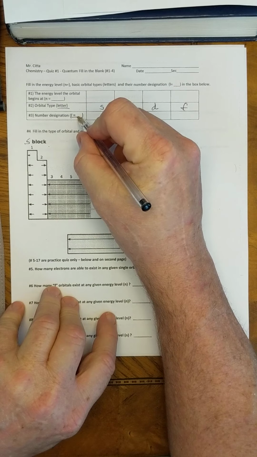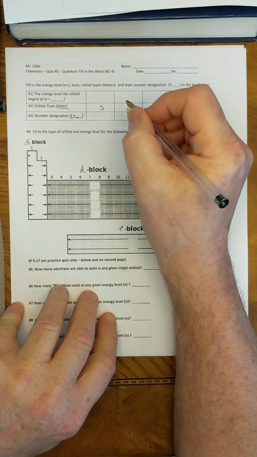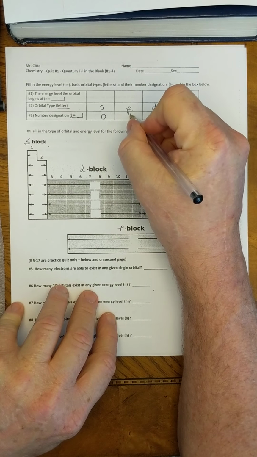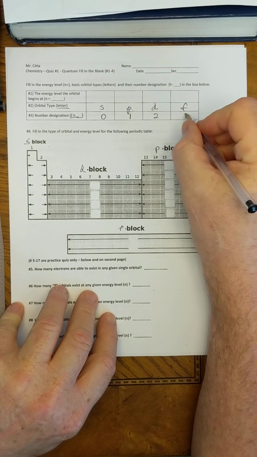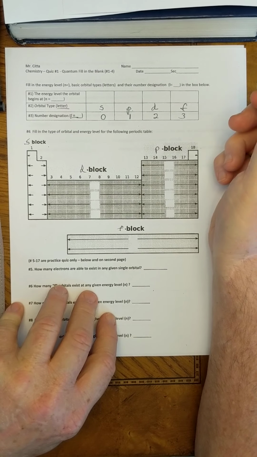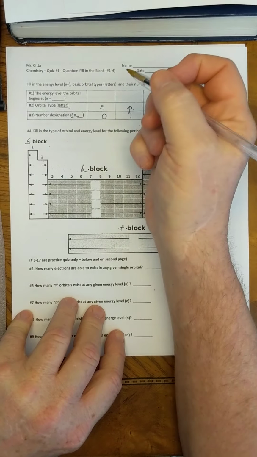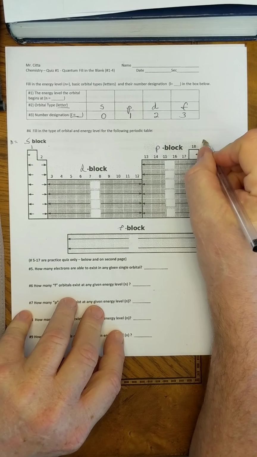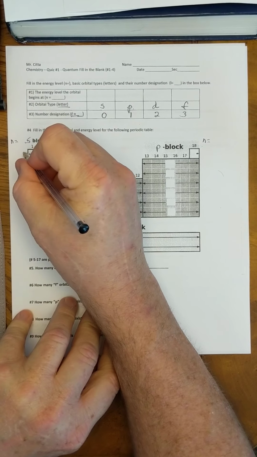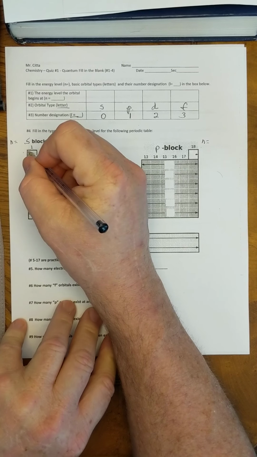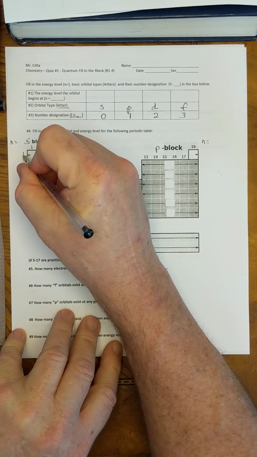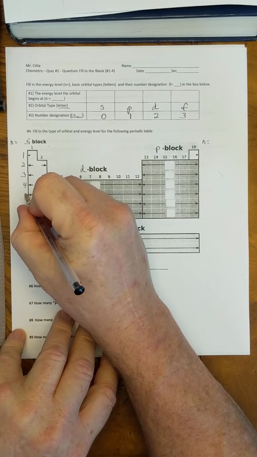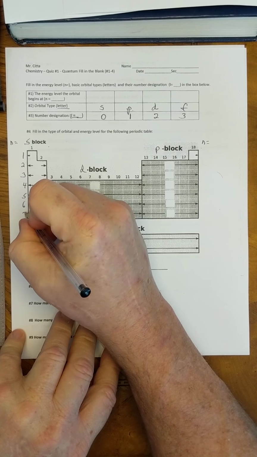Quantum number designation. S's are always designated as 0. P's are 1. D's are 2. And F's are 3. There are 4 quantum numbers. The first quantum number was energy level, n equals. On the periodic table, it just corresponds to your period: 1, 2, 3, 4, 5, 6, 7.